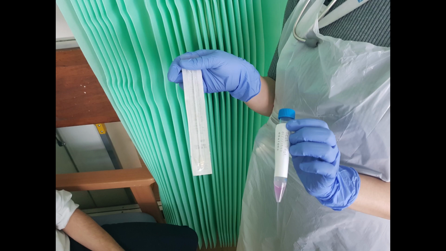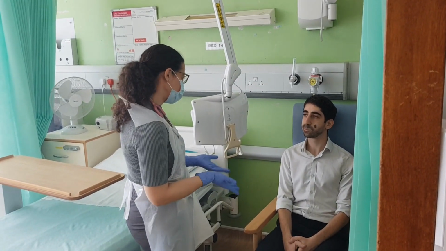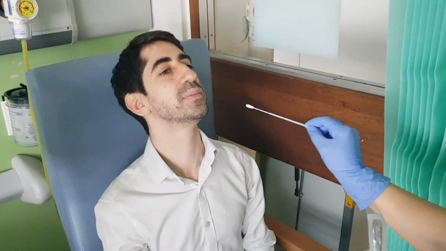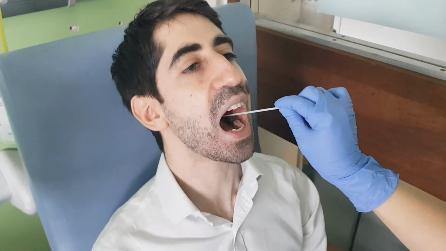Take the swab, the container, the specimen bag and the sample bag next to the patient. Explain the procedure to the patient and gain consent. Ask the patient to lean their head back and open their mouth wide. Swab each side of the back of the throat.